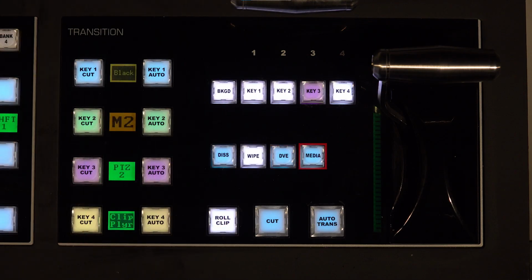Lastly, on the far right side, we have the media transition. This is used for custom transitions that can be imported and edited in our GUI system. We will cover the GUI system in a separate tutorial video, as there is too much information to condense into this video. While we are here on this side of the board, we can cover how the keys work.